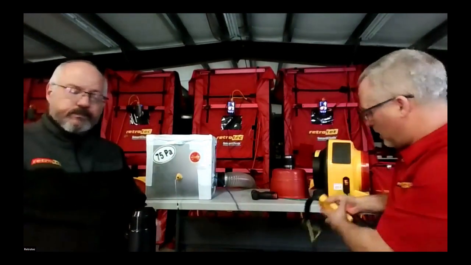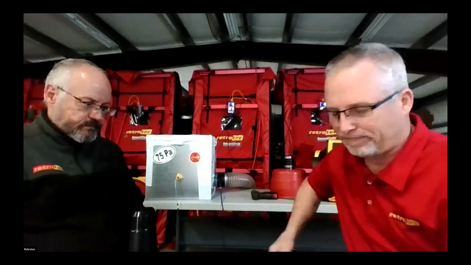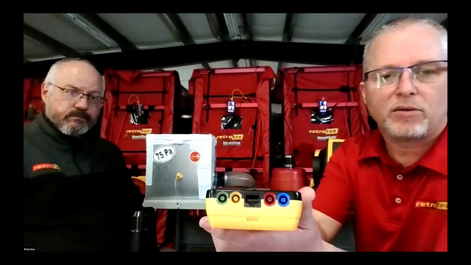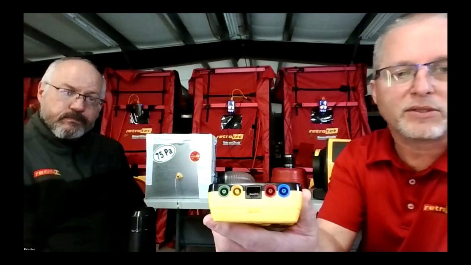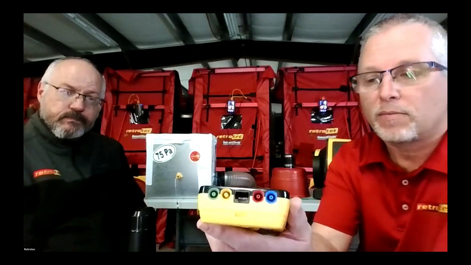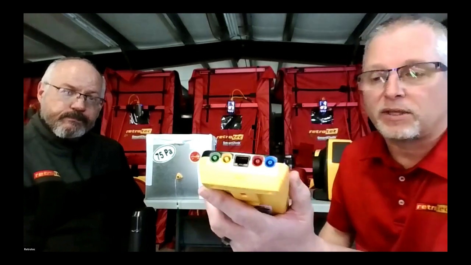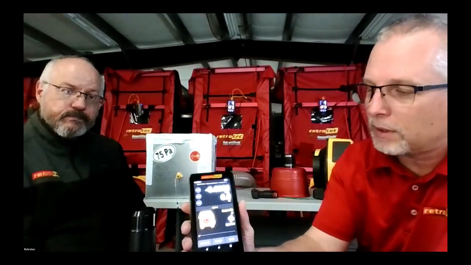The DM32X is our workhorse manometer. It is a 2-channel manometer. It's got 2 sets of ports: the green, the yellow, the red and the blue. The red and the blue will be used to measure your static pressure. The green and the yellow are used to measure the pressure across the fan. By measuring across the fan pressure, the DM32 will calculate what the flow is based on the fan configuration. It's built on an Android platform.